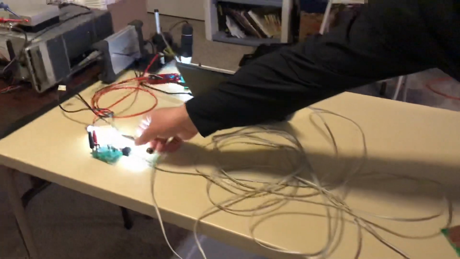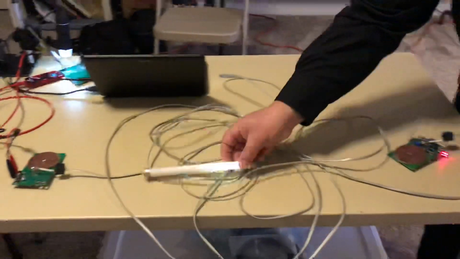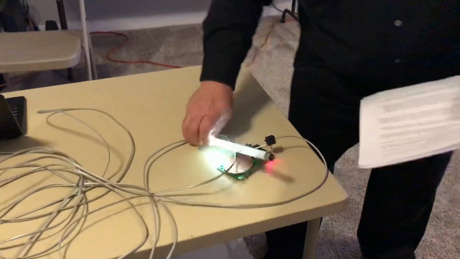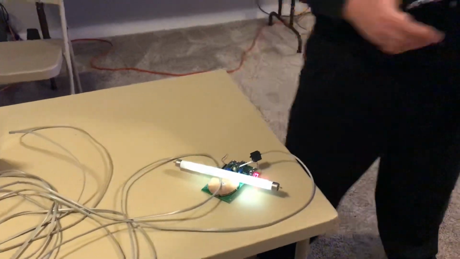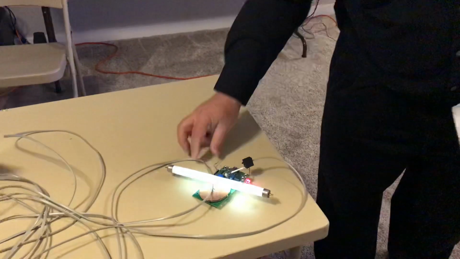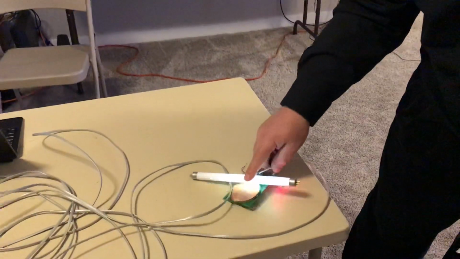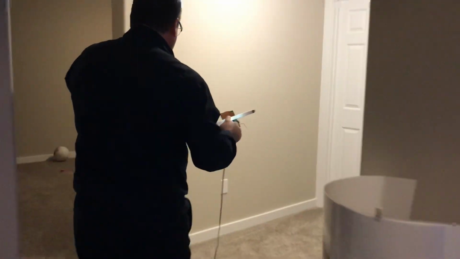Further, watch as I move this lamp from the transmitter to the receiver along this wire, where it's still glowing. Notice as this is brought into another room, the lamp is still glowing.